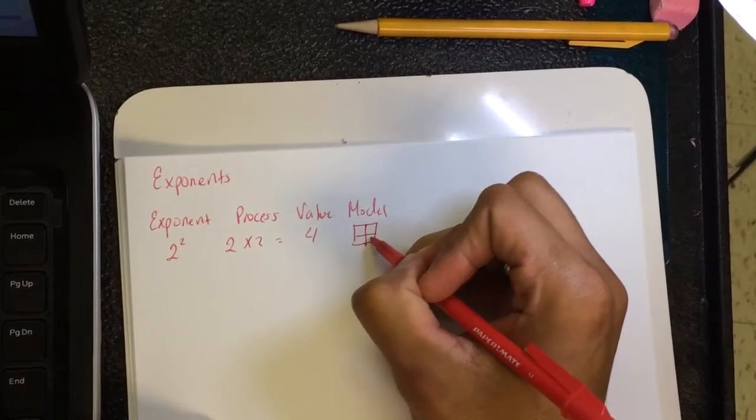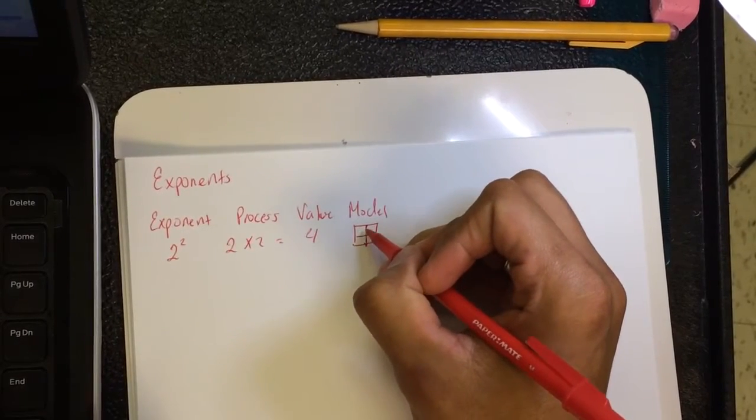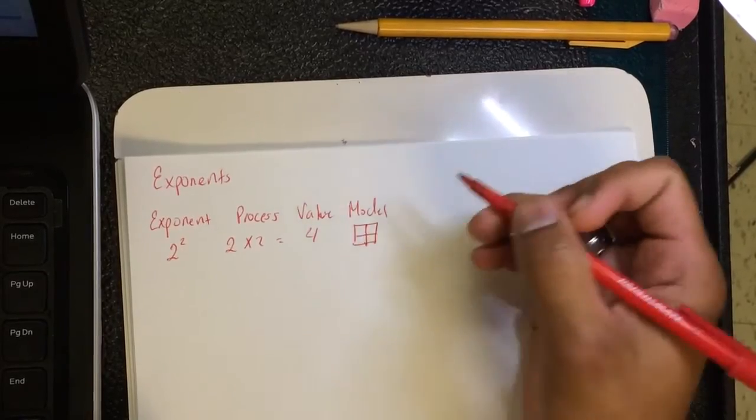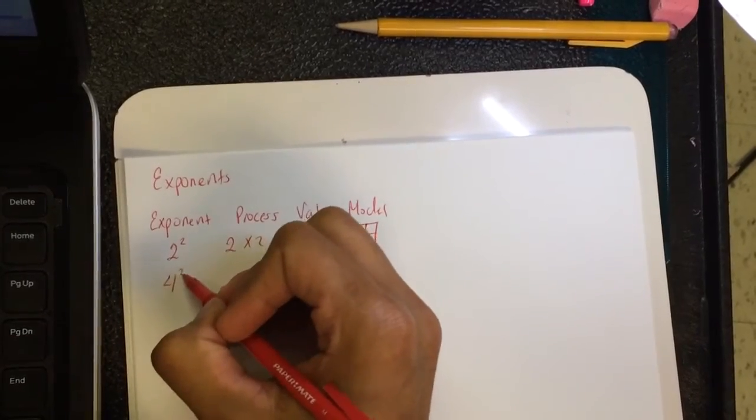So you have 2 squares times 2, and that gives you how many squares? 4. We're going to do 4 squared.